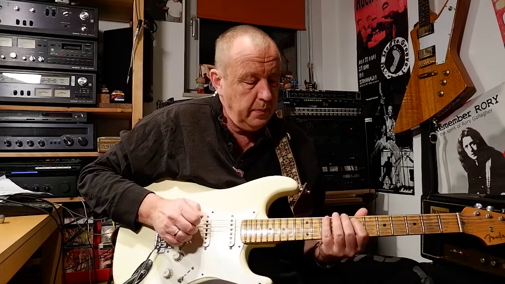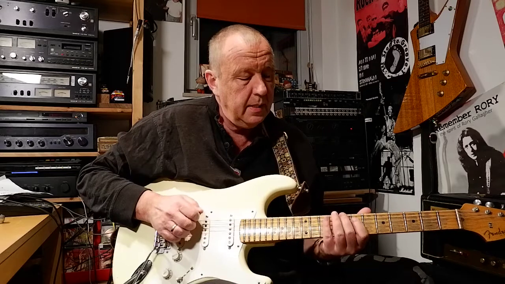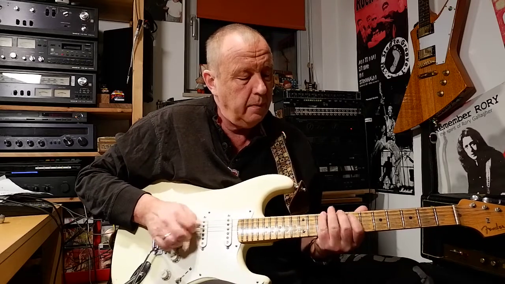Before the Aeolian, here is the C Mixolydian.